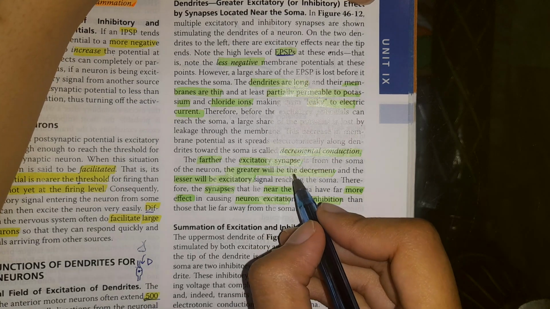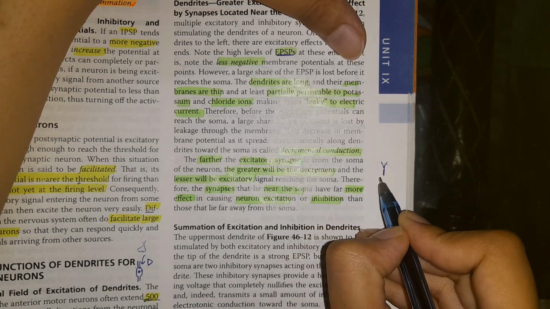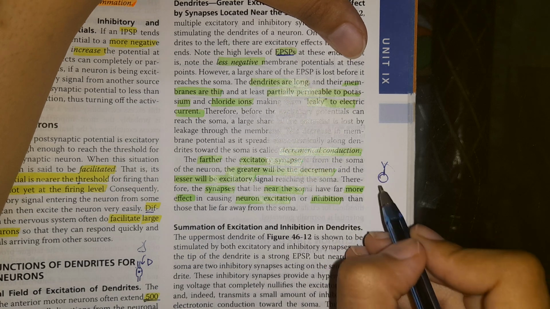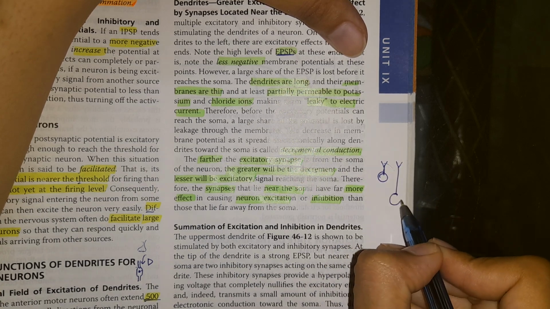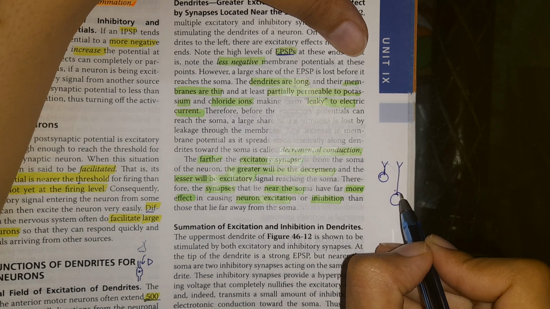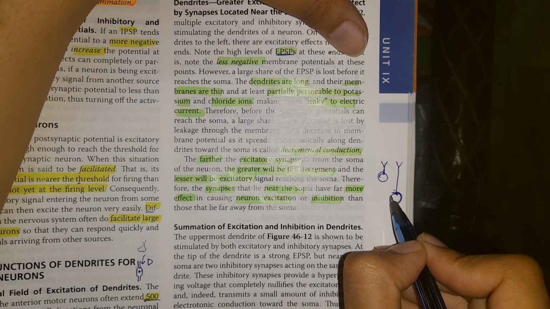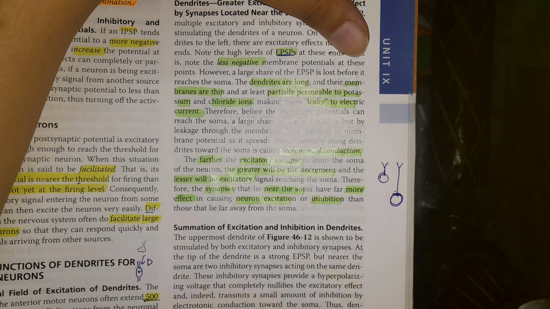So whenever a dendrite is small, it is going to excite the cell body more, and whenever the dendrite and cell body connection is large, there will be a lot of decrement, as a result of which the EPSP and threshold will not be reached and excitation will not be produced very easily.